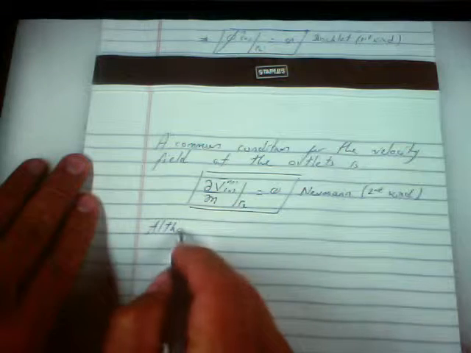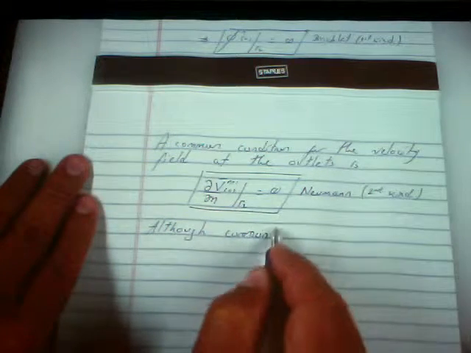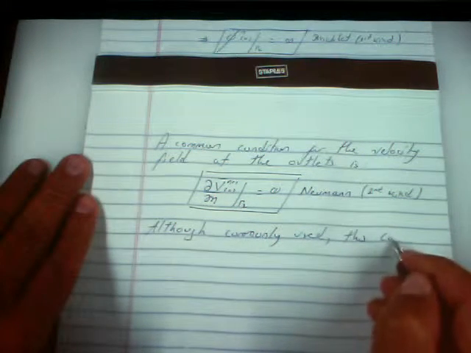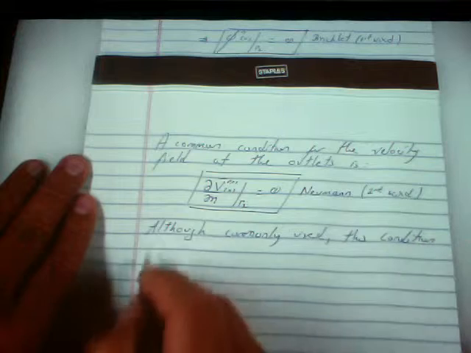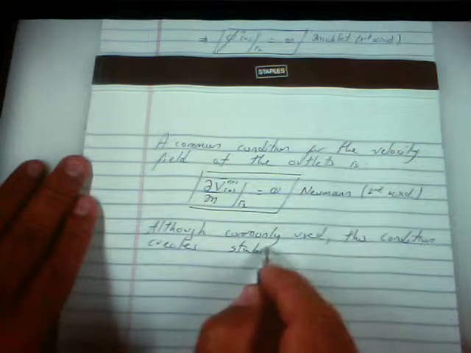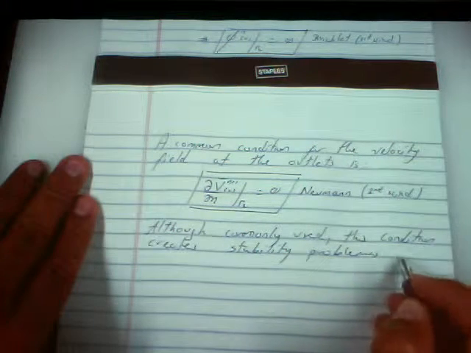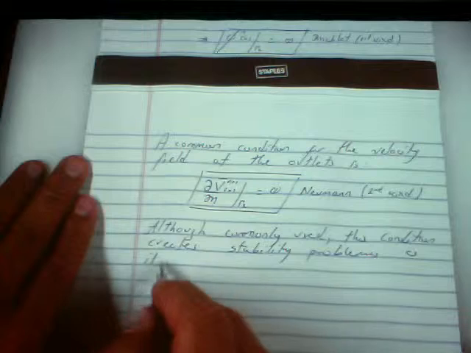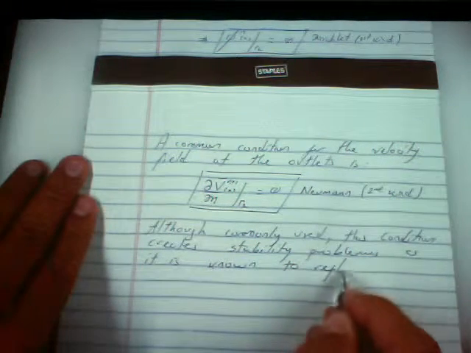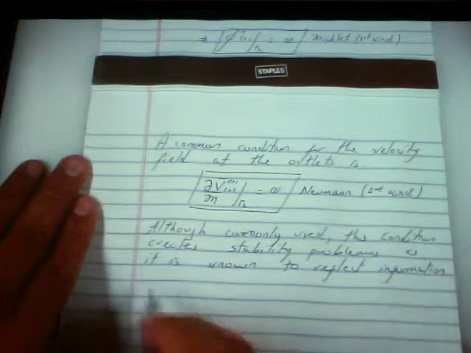Although commonly used, this condition creates stability problems, as it is known to reflect information back into the domain.